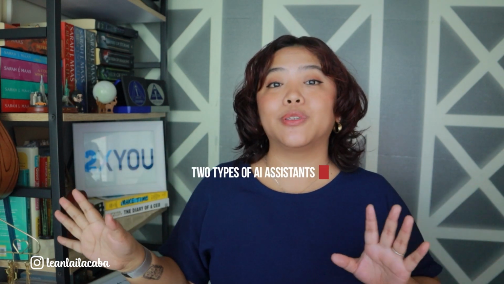So that's what I mean by writing down what your routine tasks are within the business, where there is a trigger and you know what the next steps are to be able to do them. Because then you want to consider the two types, or what I think are two types, of AI assistants.